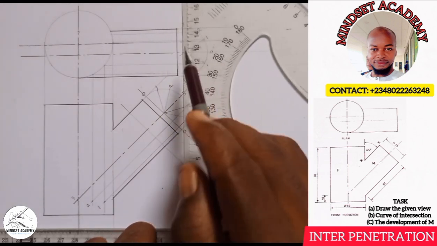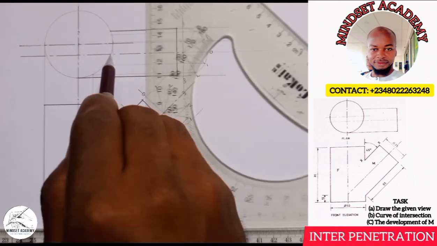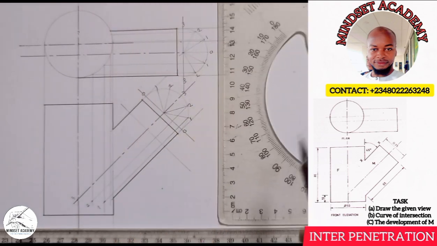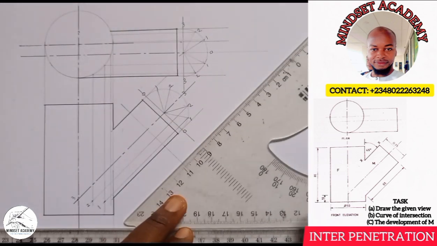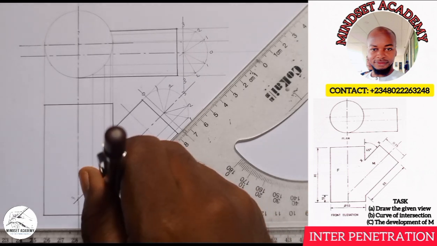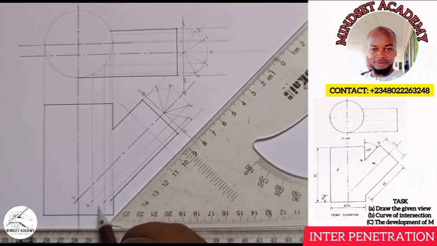When I project 0, this is 0 here. I bring it down. Then automatically we have 0 touching 0 here. This is 3, 2, 1, and 0, all together. Then we'll still move forward.